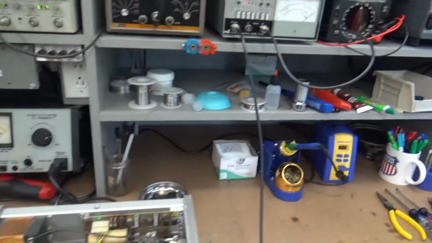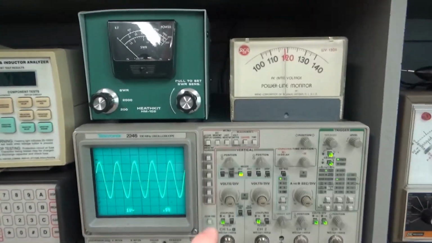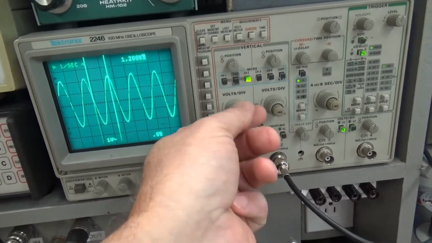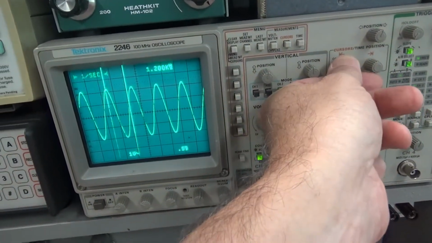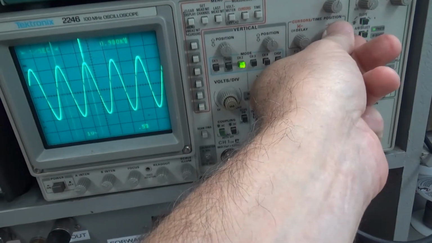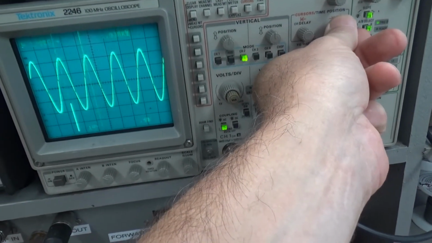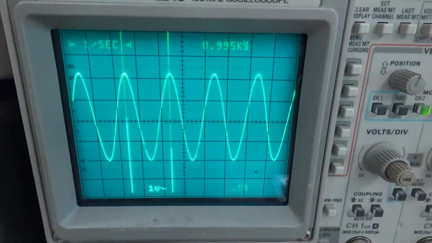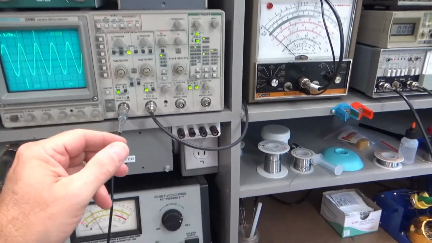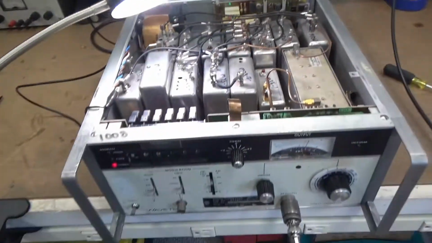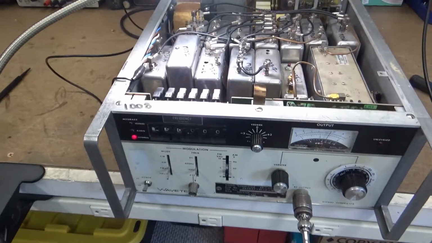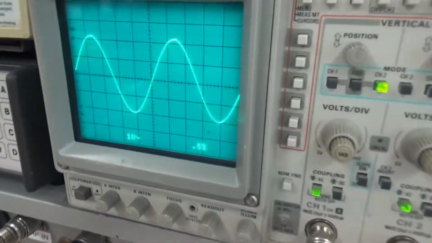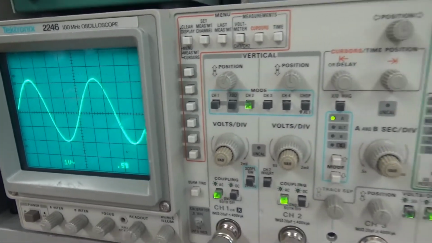So that's 1000 hertz. And let's see, cursors, let's do 1 second. Yeah, according to my scope, right on the button. Close enough for government work. So, that problem is fixed. Let's switch over to 400 hertz. There's 400 hertz. That looks good.